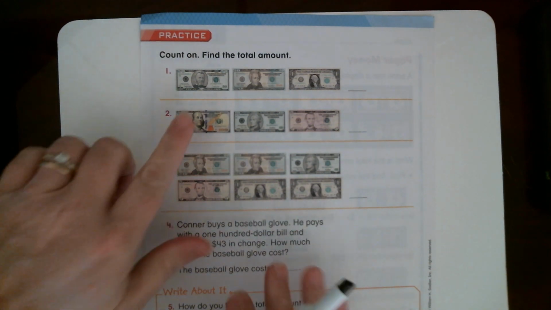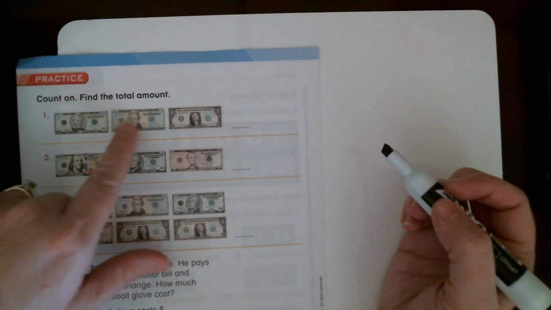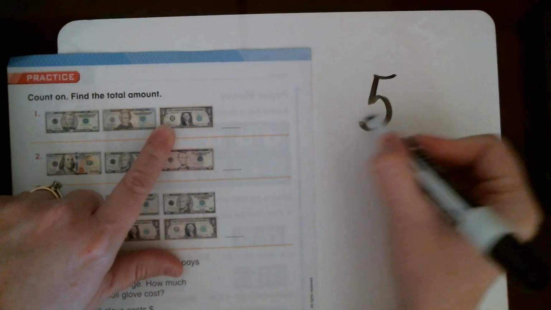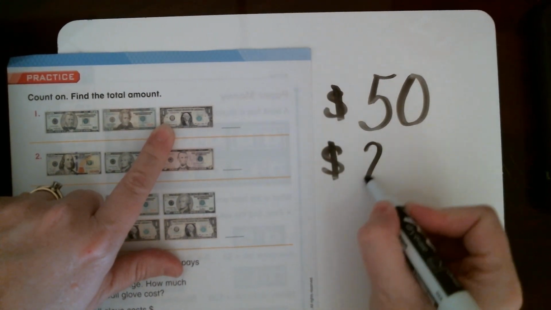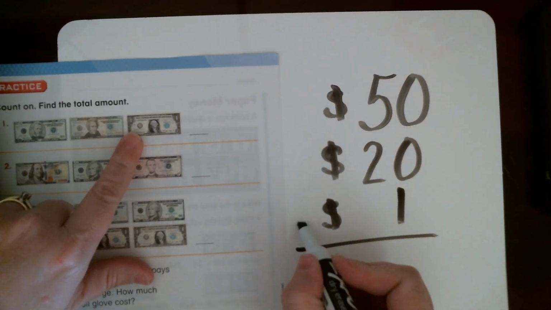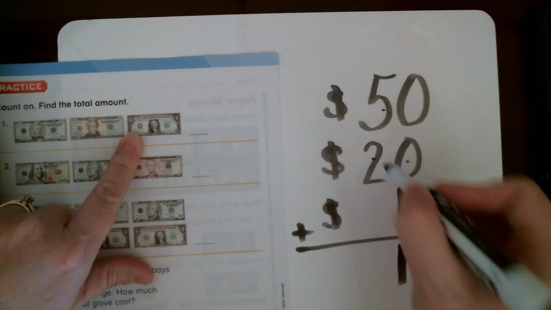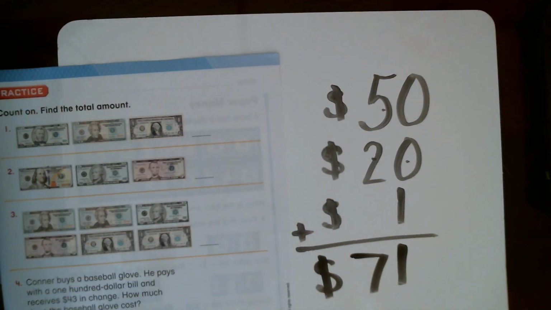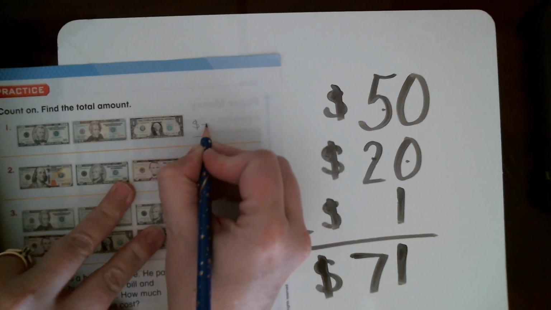So let's take a look at number 1. It's $50 that we're going to add. You have a $50 bill, a $20 bill, and a $1 bill. So we're just going to add $50, $20, $1. And we're going to add those together. I add my ones. 0 and 0 and 1 is 1. 5 and 2 is 7. And I make sure that I bring down that dollar sign. So I have $71. And I can write that right there. Don't forget the dollar sign, guys.